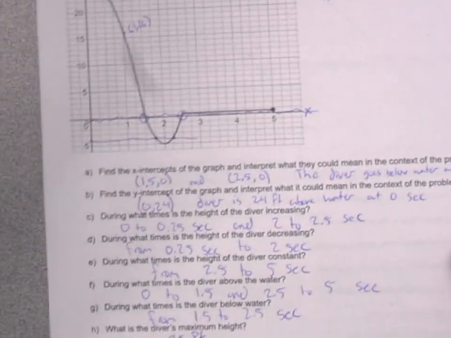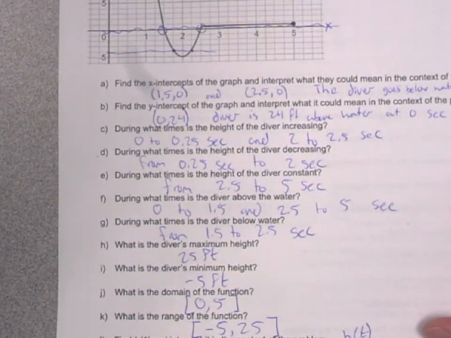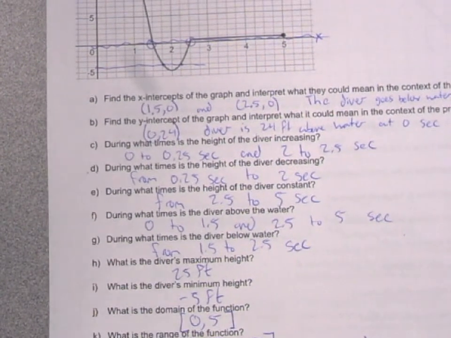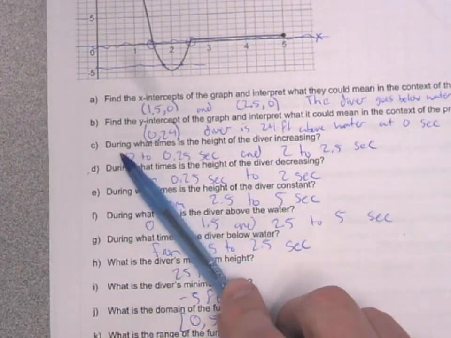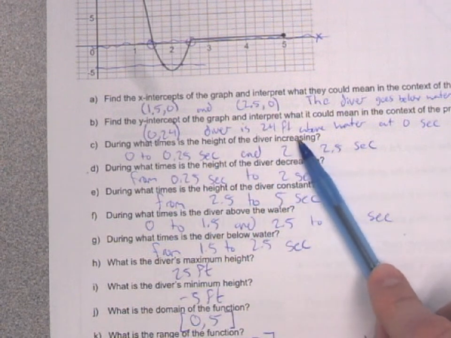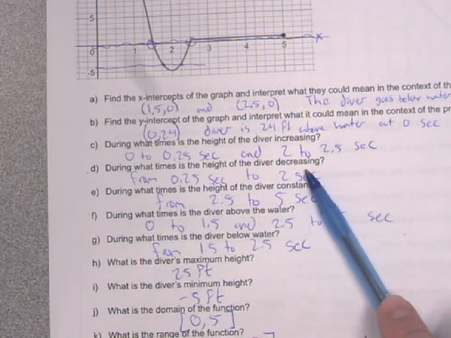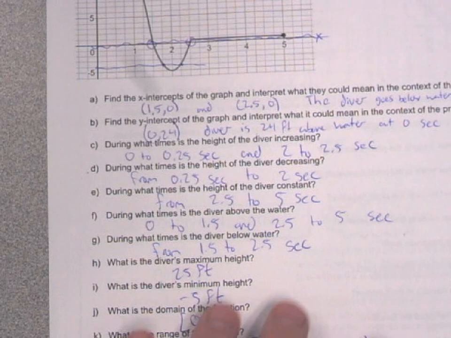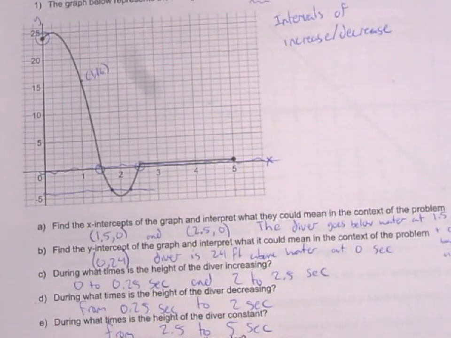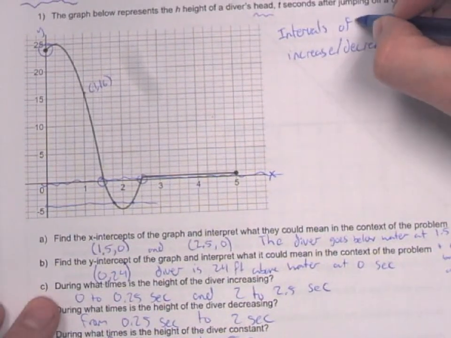Okay, so some of these questions ask you about him going up and down. So during what times is the height of the diver increasing? During what times is the height of the diver decreasing? So we already answered these questions. The difference here is that we need to use interval notation.